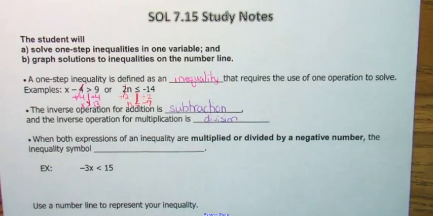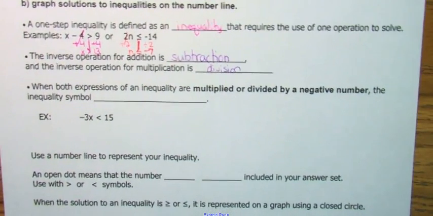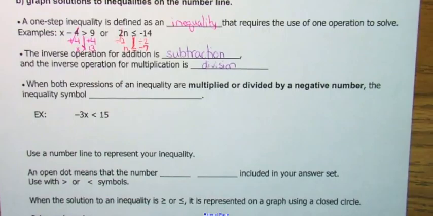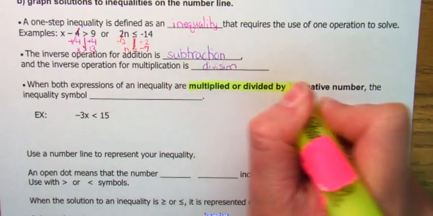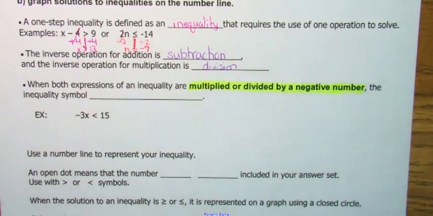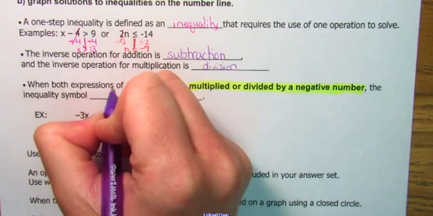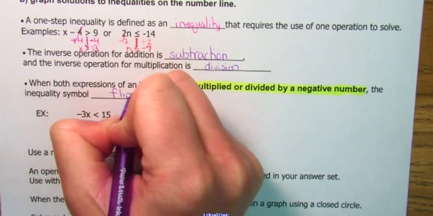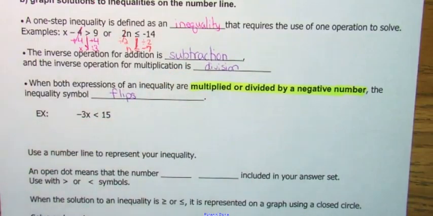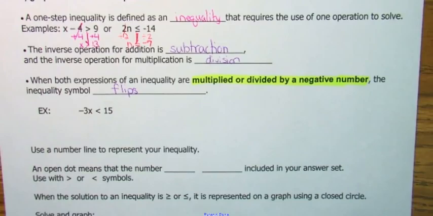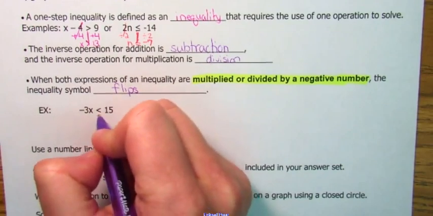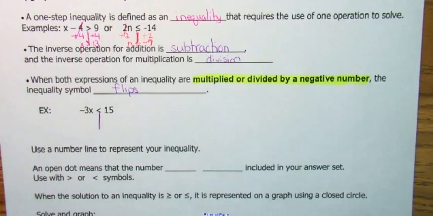Now, our special rule, and this is one where you need to pay close attention: when both expressions of an inequality are multiplied or divided by a negative number, the inequality symbol flips. If it's a greater than, it becomes a less than. A less than becomes a greater than. It literally flips. We solve it the same way, though. We still draw our line at the symbol, and we still use an inverse operation.